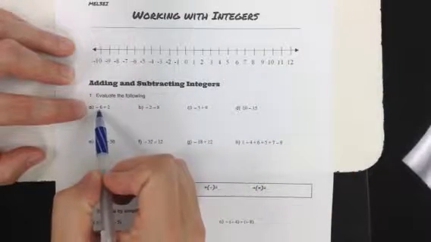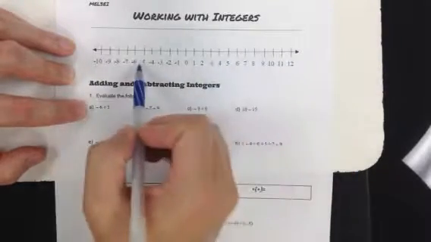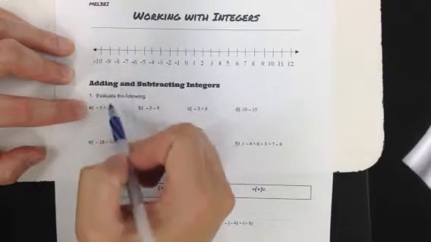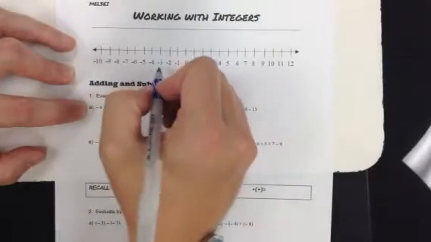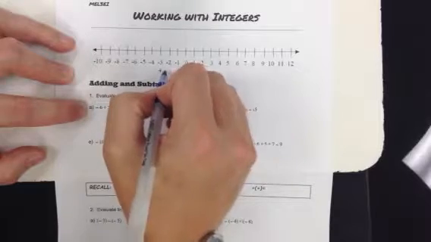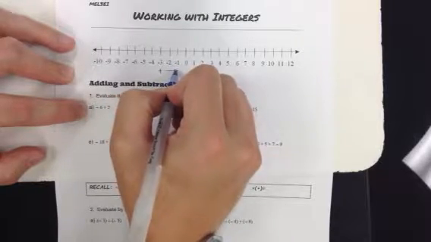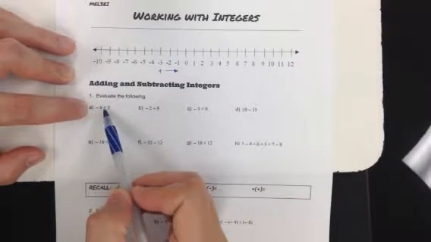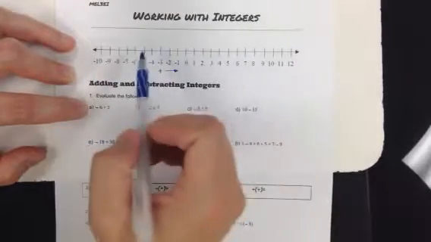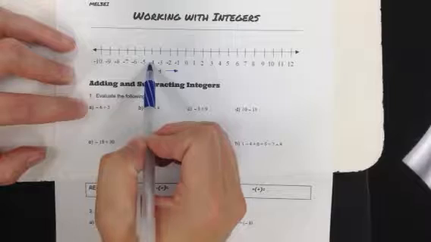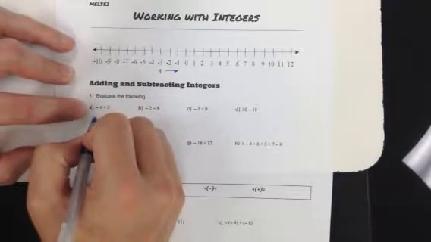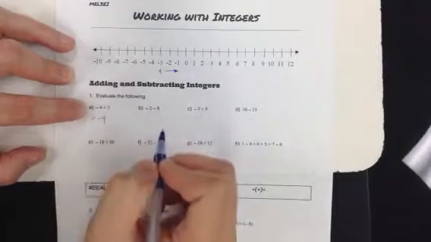But with a number line, what we want to do is start at that first number, -6. So if we look at that here, we notice it's on the left-hand side of the 0. Now, if we want to add 2, if we're going to add a number, we're going to move towards the right-hand side on the number line. So if we start at -6, and add 2 or move to the right 2, 1, 2, we end up at -4. So if we take -6 and add 2, we get -4.